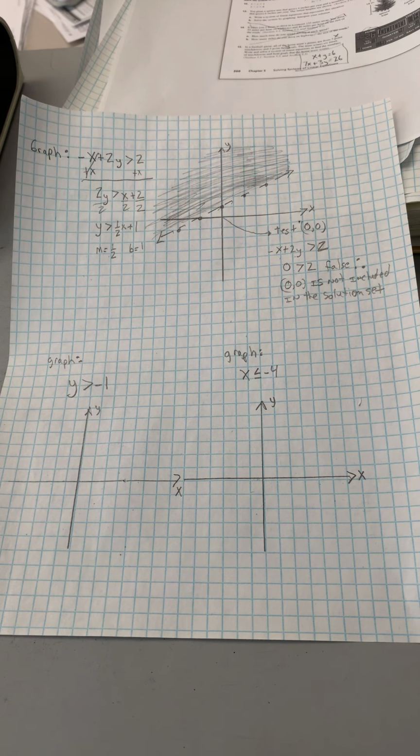What's the line y equals -1 look like? Going old school graphing. How do I graph that?